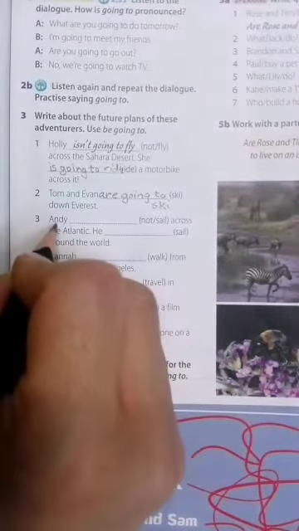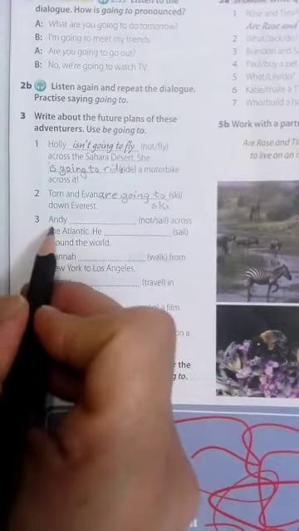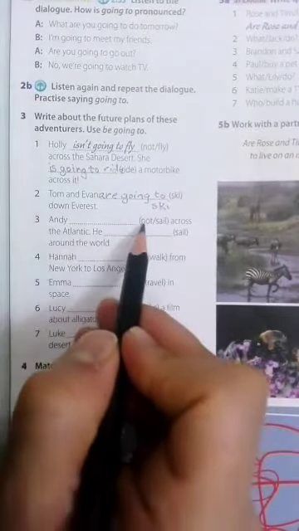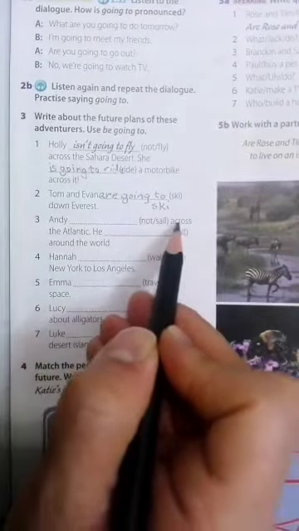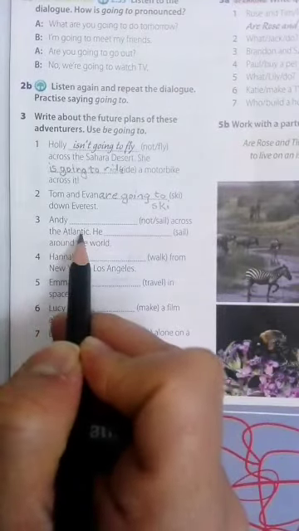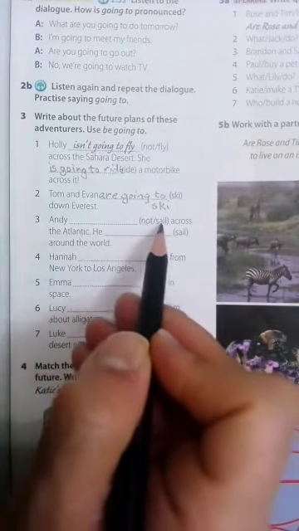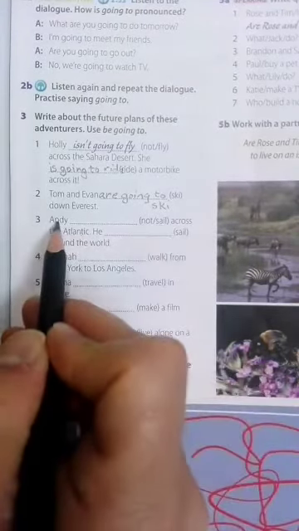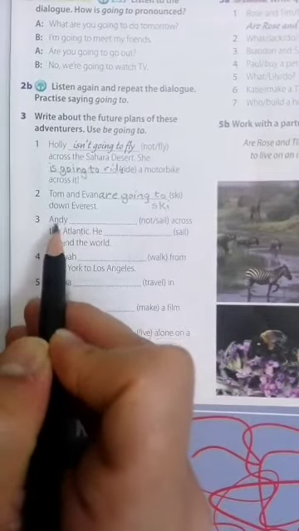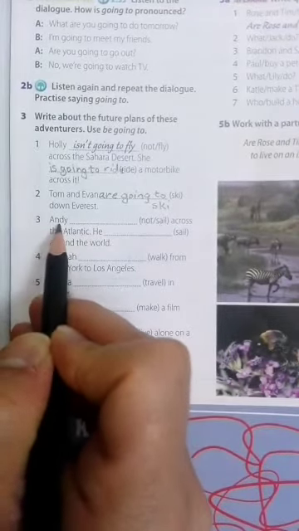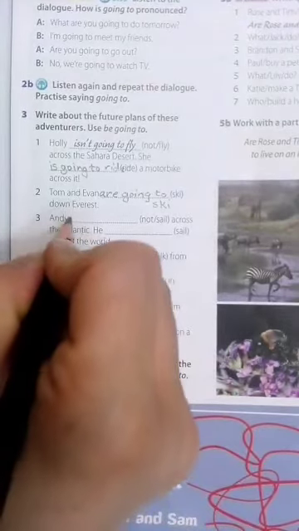Now, what do we have here? Number 3, Andy, and we have not sail across the Atlantic. We have not and we have sail, and we have Andy. Andy is a singular noun, so we use with it is.